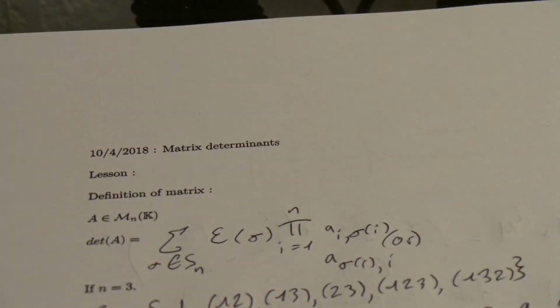So that was the matrices and determinants khôlle.